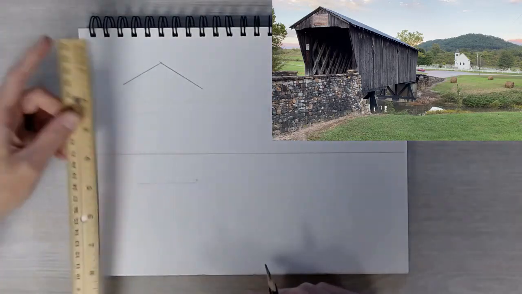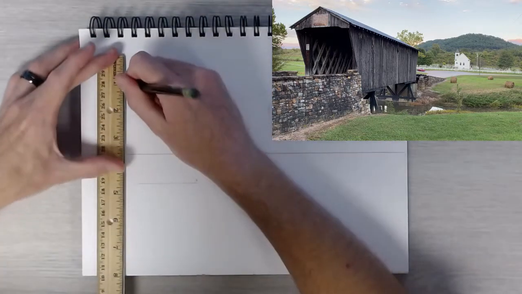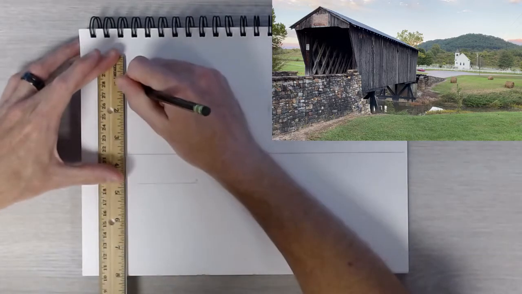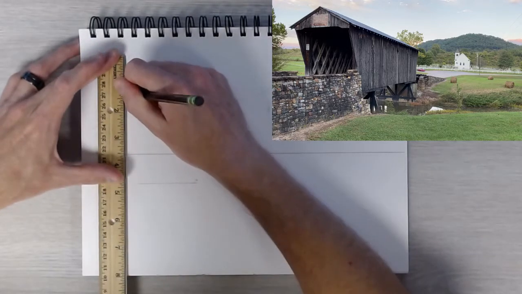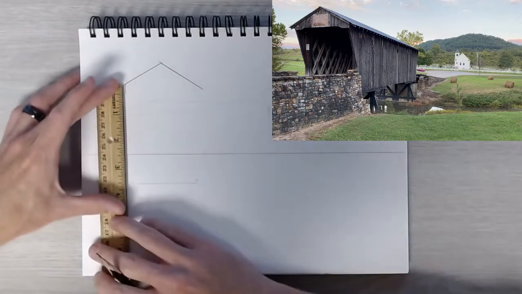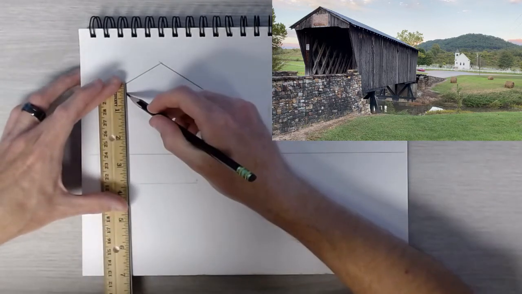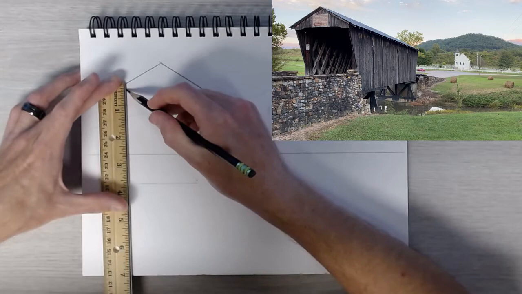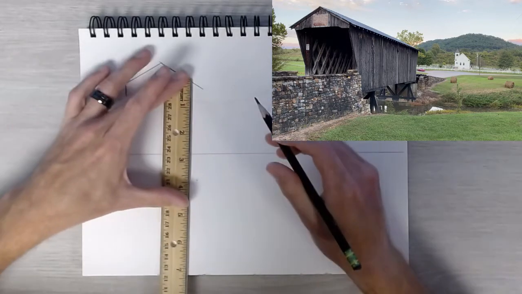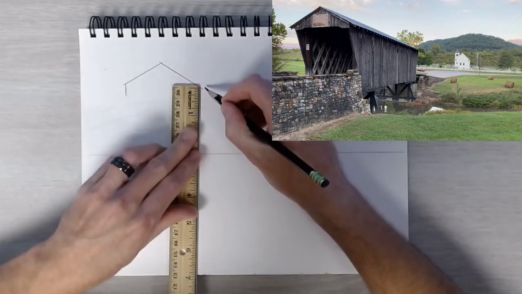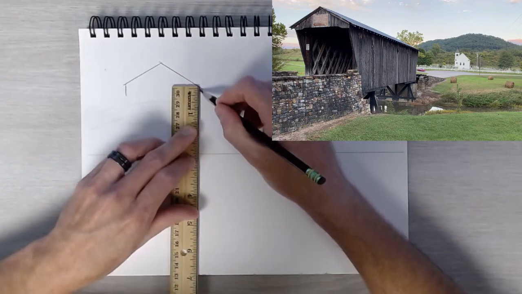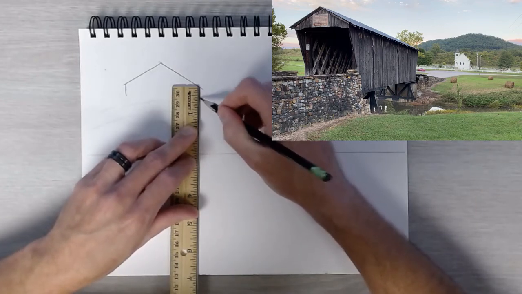And now let's draw that little lip going down. So we're going to have a parallel line right here. Just draw a little lip coming down from it because that's where the bridge is going to be. It's going to be a little bit under half an inch. I'm going to jump over here and draw the same thing right about here. A little bit under half an inch.